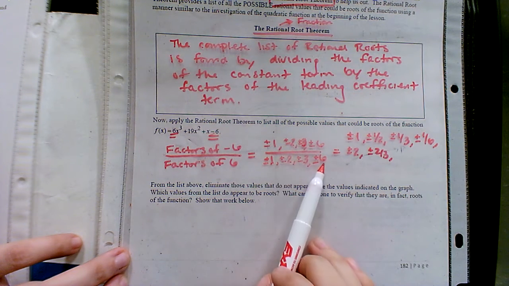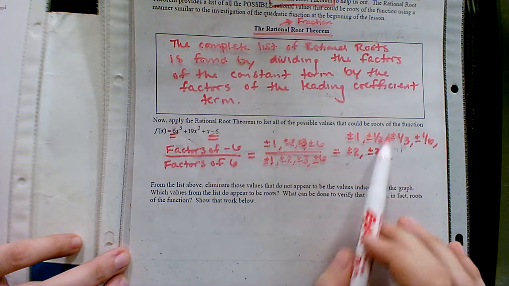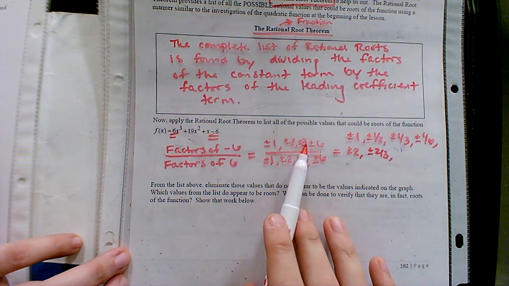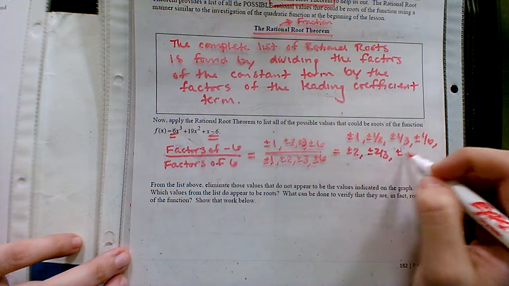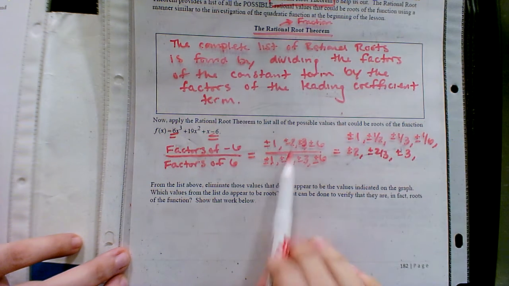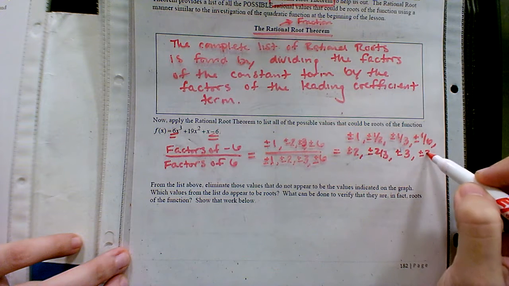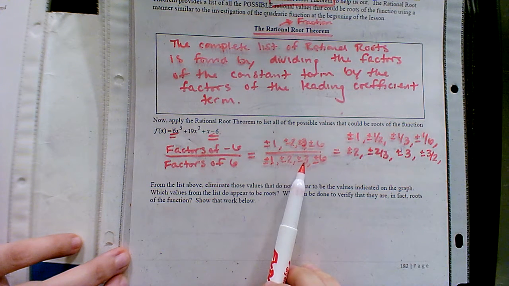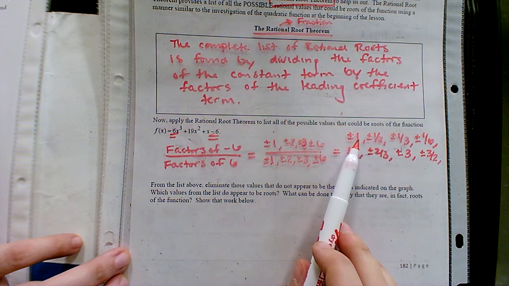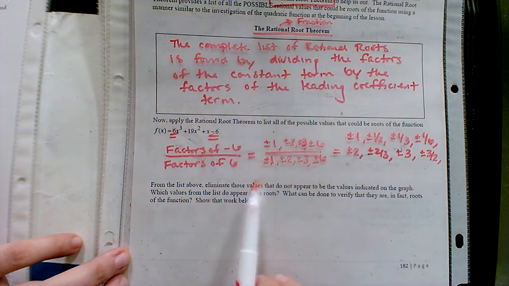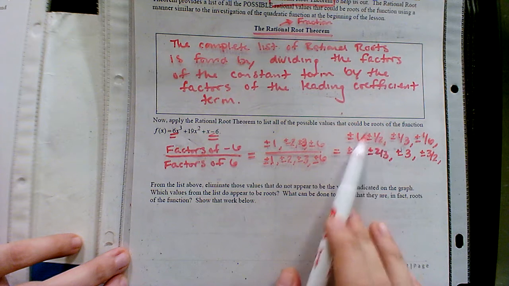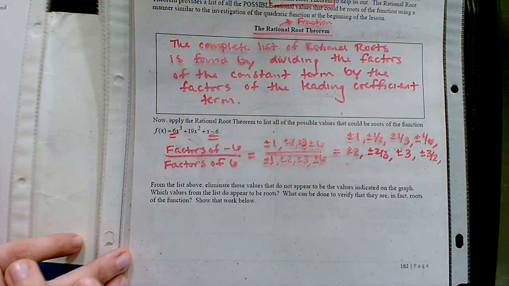Next, we would have a 2 divided by a 6, but that reduces to 1/3, which we already listed, so you don't have to worry about it. If we keep going, we have a 3 divided by a 1, a 3 divided by a 2, 3 divided by a 3, but that's 1. And lastly, a 3 divided by a 6, but that's a 1/2, and we already did that one too.